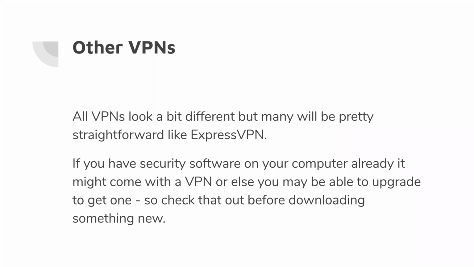When considering other VPNs, they'll all look a bit different, but their format and the way they access your device will be very similar, like ExpressVPN. If you have security software on your computer, it might already come with a VPN, so this can include something like an antivirus. For a lot of antiviruses, there are plans to upgrade to get a VPN within the software. So you should definitely look into that before investing in something new.